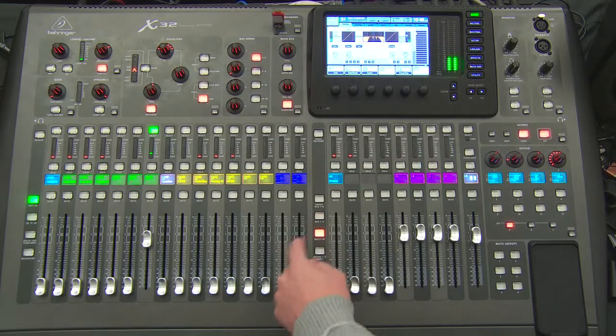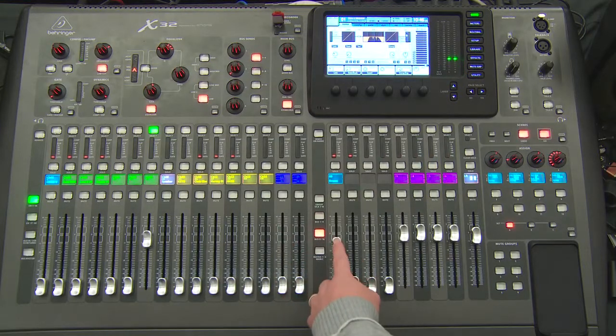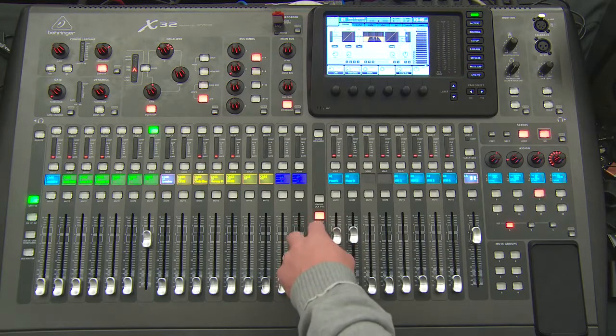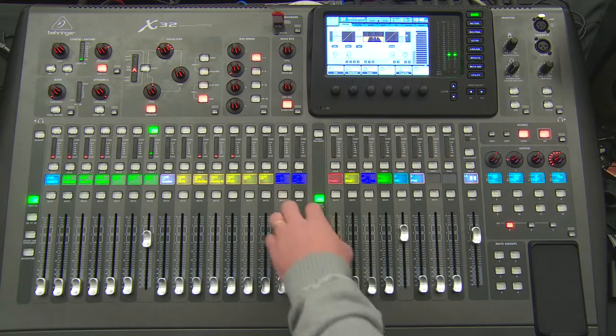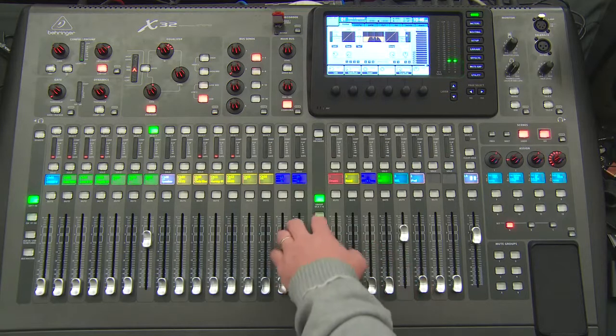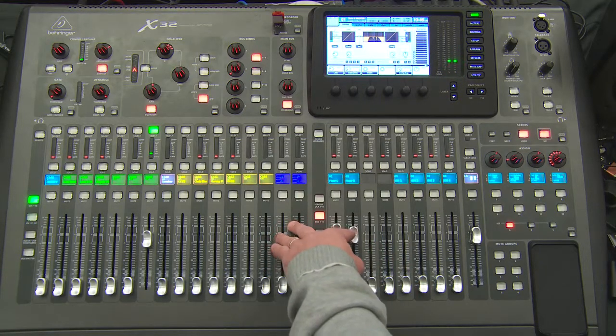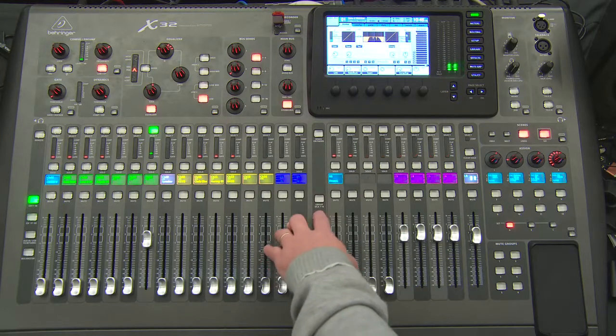Then we've got a second page which has our drums return and some effects as well. Your right-hand side either controls your DCA groups, or you jump in and control your master levels for your bus control for both those pages.